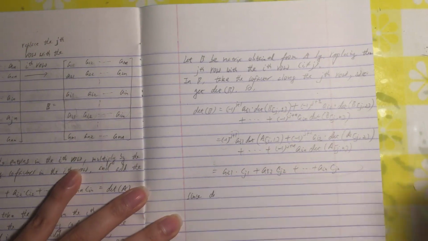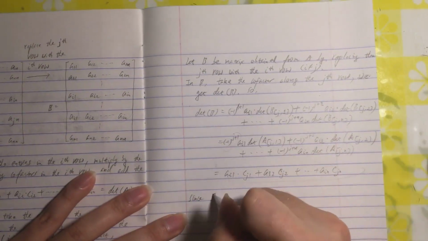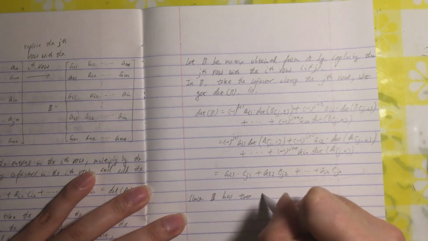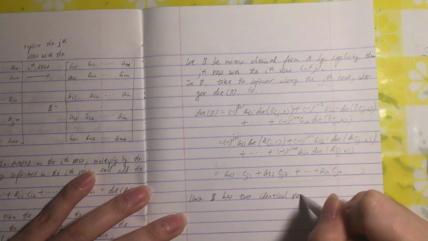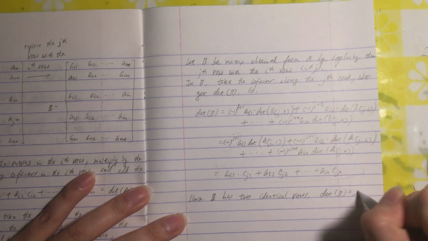Since matrix B has two identical rows, we know that the determinant of B is 0.